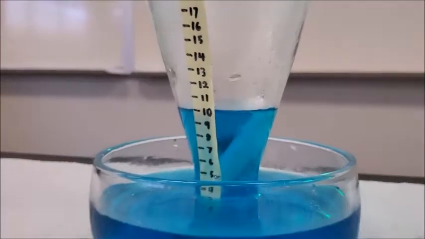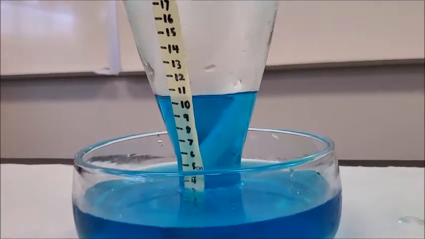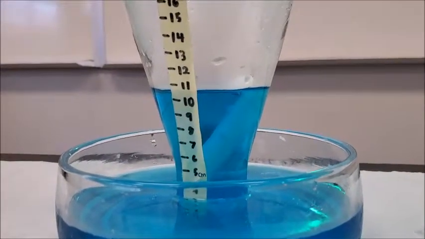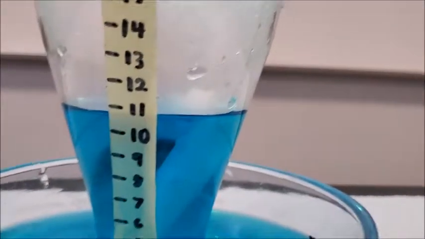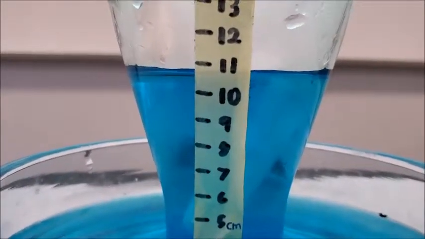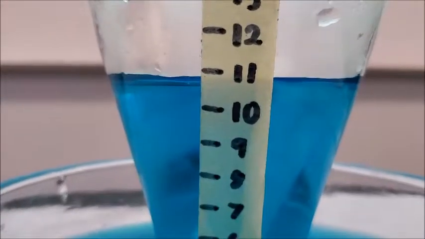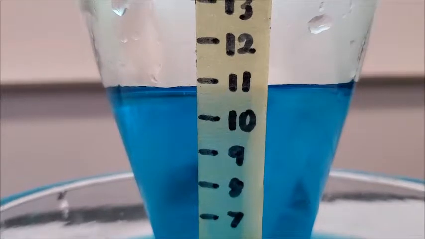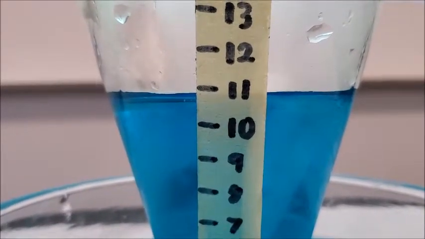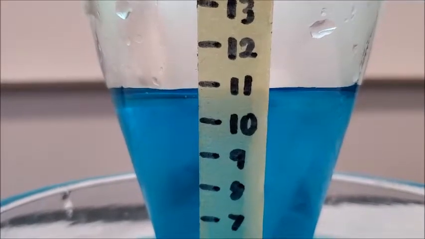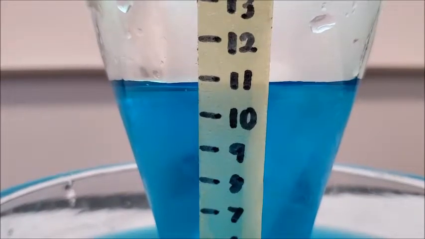Oh, look how big those are. There is our data. It's probably pretty good about right there. It's recording in centimeters. The volume, data table 1.3, trial number 2. Make sure you estimate.